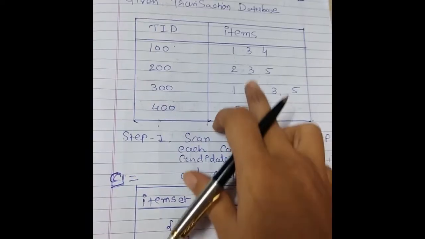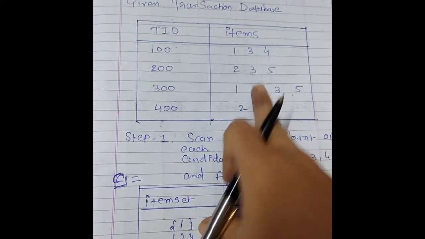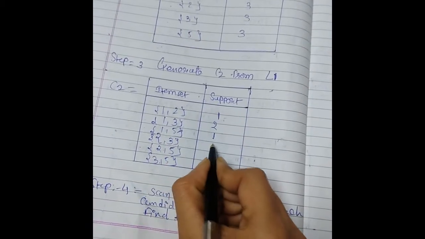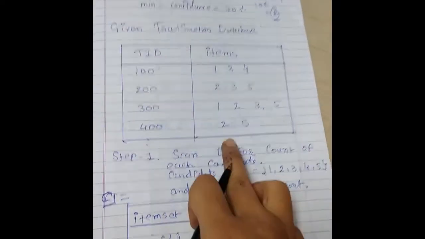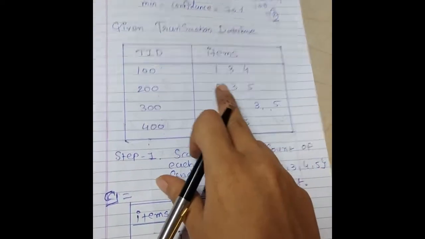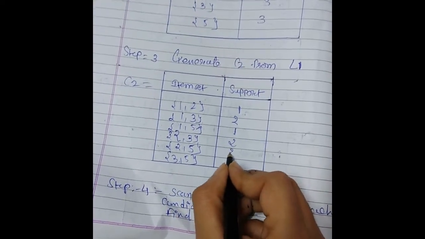Now next is 2 and 3. So 2 and 3 is repeated two times, so we'll write support as 2. Now next is 2 and 5. So 2 and 5 is repeated 3 times, so support is 3.